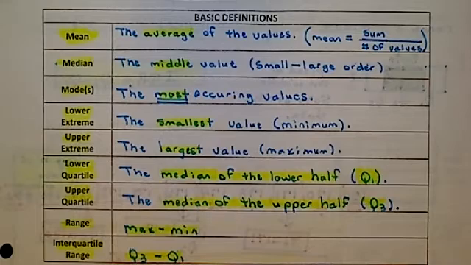Remember, you're going to line those up from smallest to largest. And then if there's two numbers that occur in the middle, you take the average. Mode, the most. Remember, mode is the most, the one that occurs the most.